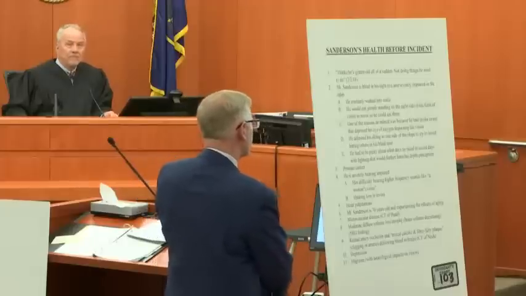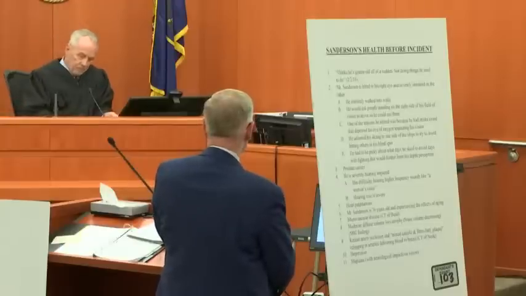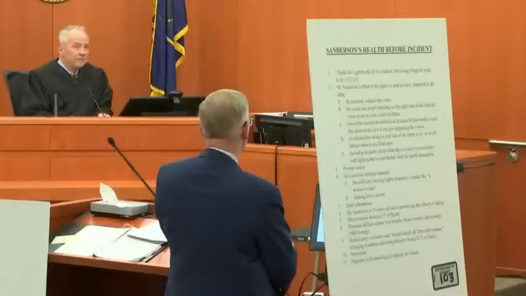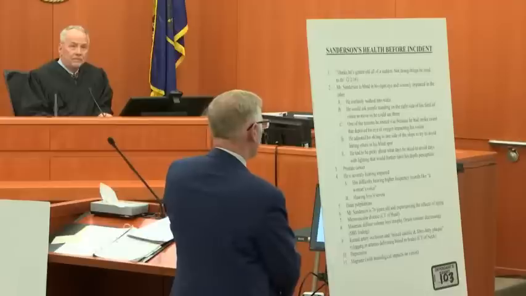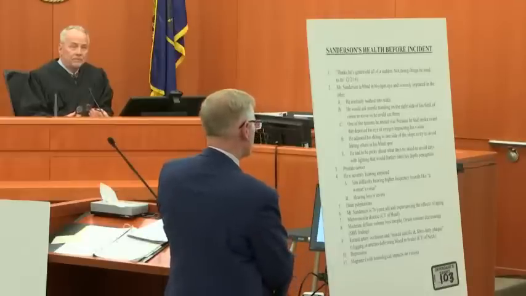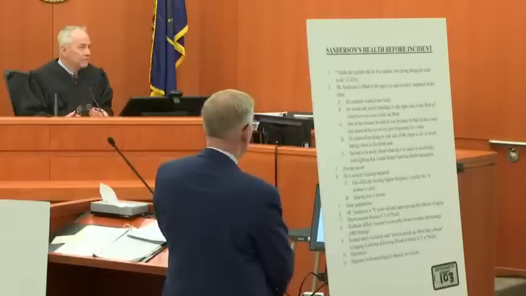Okay, Mr. Sanderson is 76 years old and experiencing the effects of aging. Do you believe that? We all are. Is that a yes? Yes. Microvascular disease, we talked about that. Moderate diffuse volume loss, atrophy, brain volume decreasing. Did you note that he had that prior to the ski collision? So it's on the report, yes.